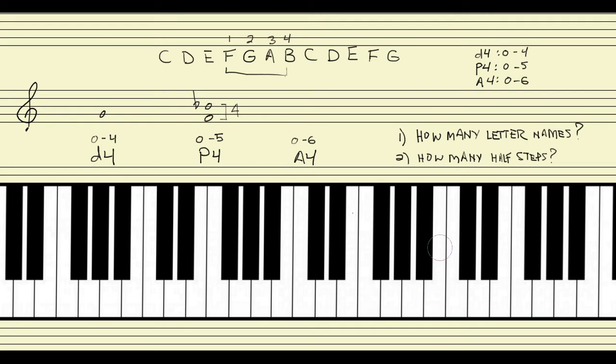How many letter names do I need to travel? I need to travel 4 letter names. So if I'm starting on a G, here we go, I'm going to start on a G. G1, A2, B3, C4. So I know my second note needs to be some kind of a C.